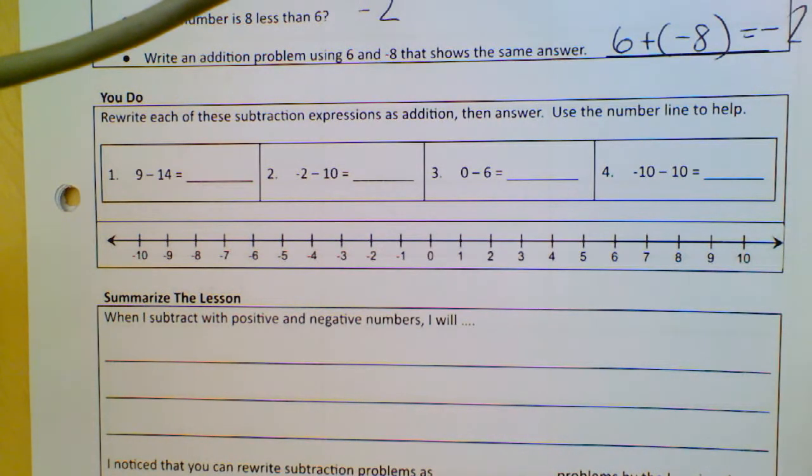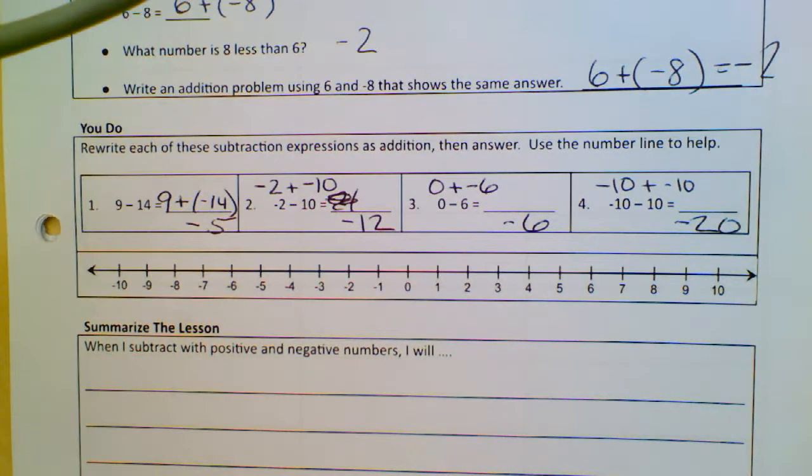So just like before, you're going to go ahead and hit pause. You're going to rewrite these subtraction problems as addition problems, and then also write down the answer. All right, so here they are. The subtraction problems get rewritten as addition. Here are your sums.